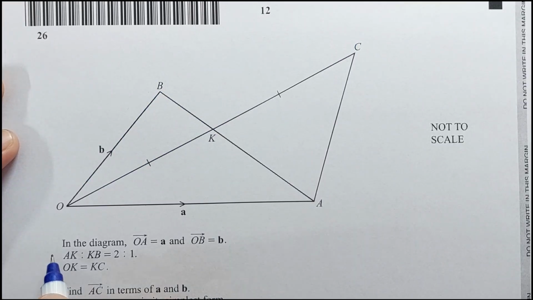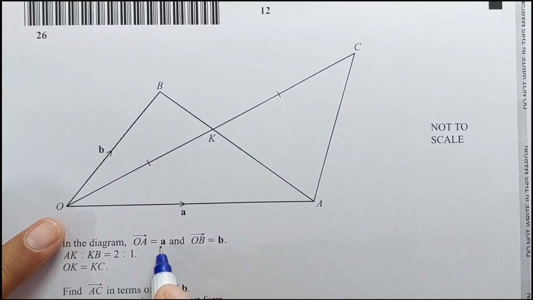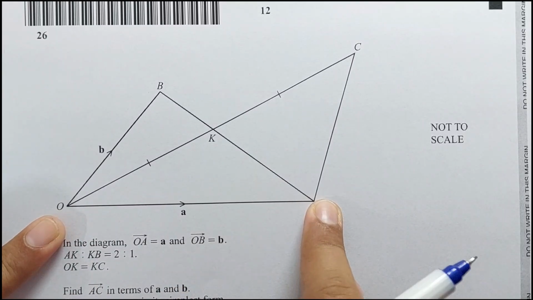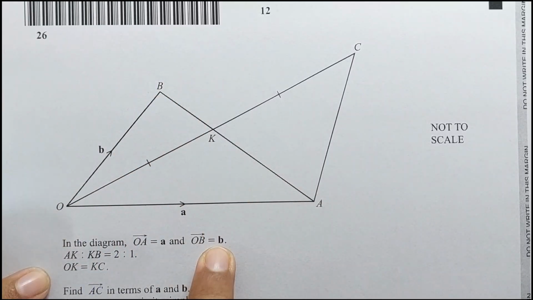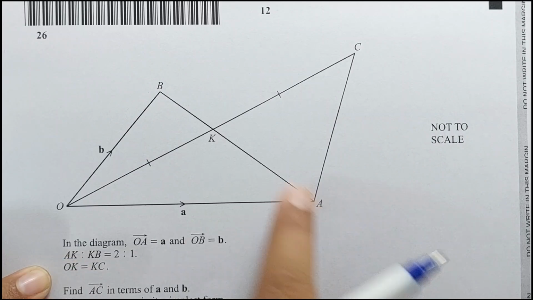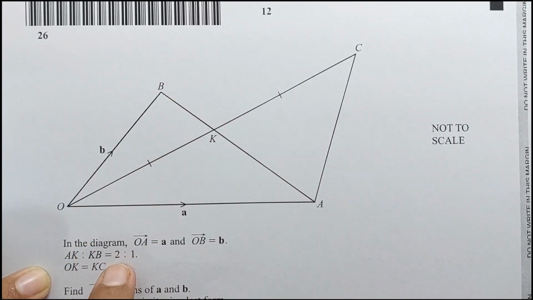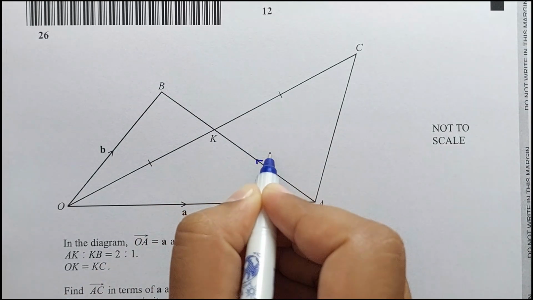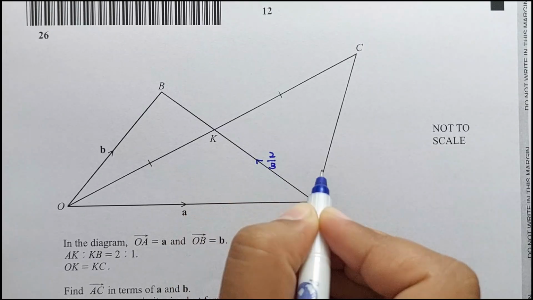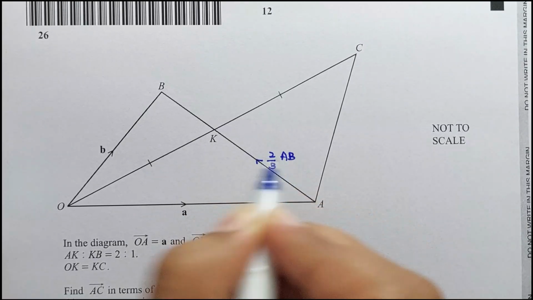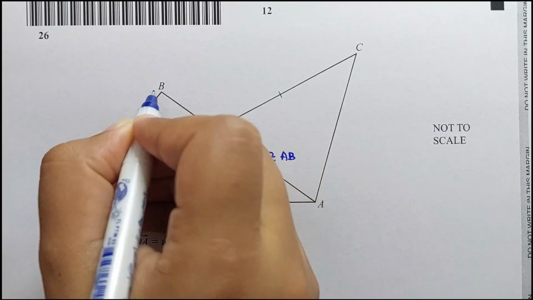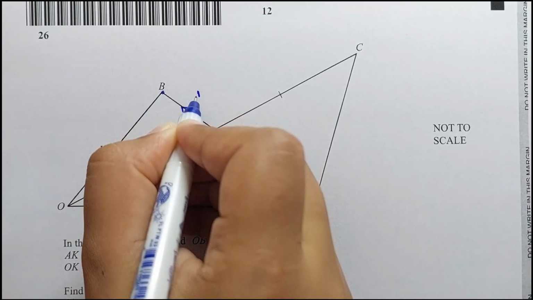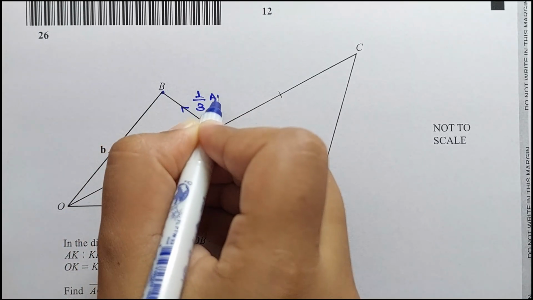Question number 24. In the diagram, OA is vector a, O to A, and O to B, right? AK, A to K, and K to B is in the ratio of 2:1. Okay, 2 and 1, the total is 3. So A to K is 2 by 3 of AB, and K to B is 1 over 3 of AB.